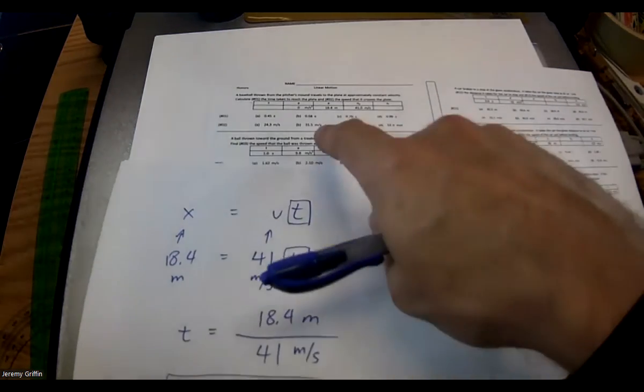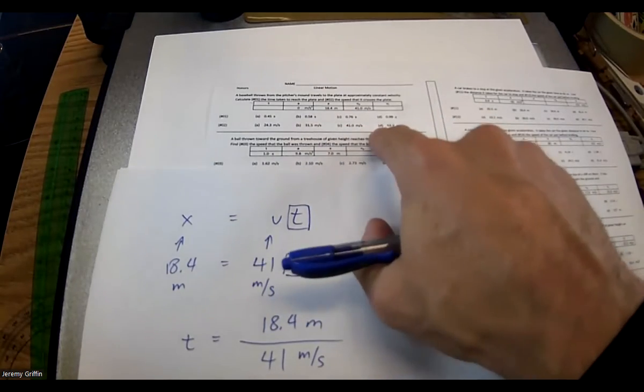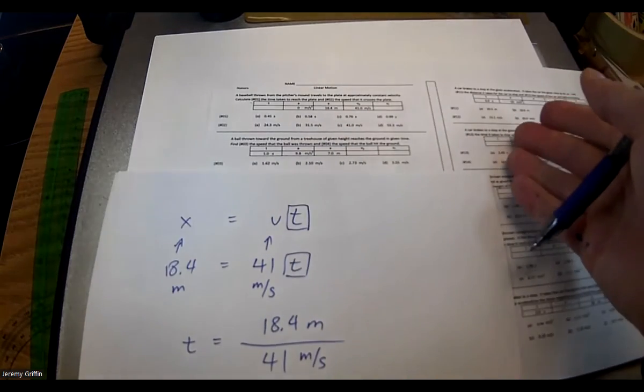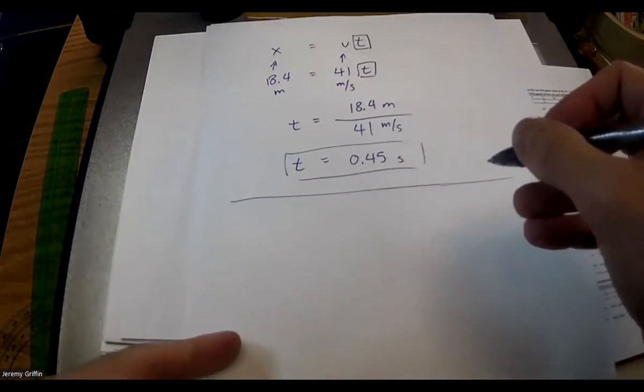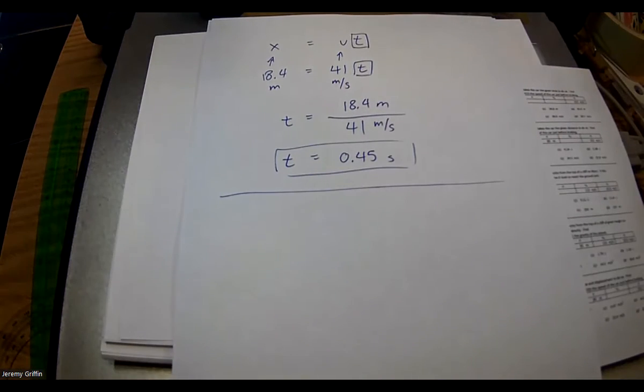Now, the other question is, what's the speed that the ball crosses the plate? Well, if there is no acceleration, then isn't final velocity just equal to initial velocity? And if you really want to see that spelled out in the equations, you okay?